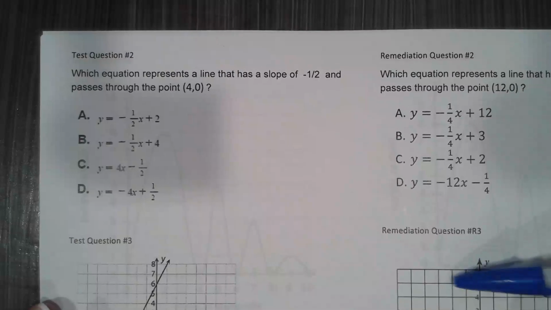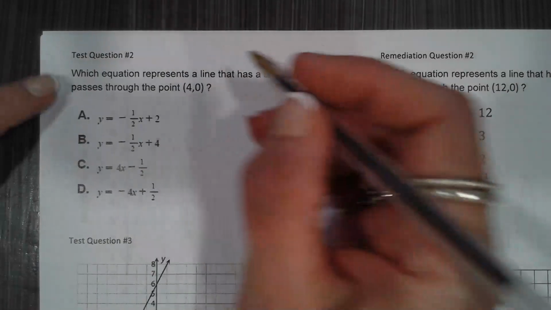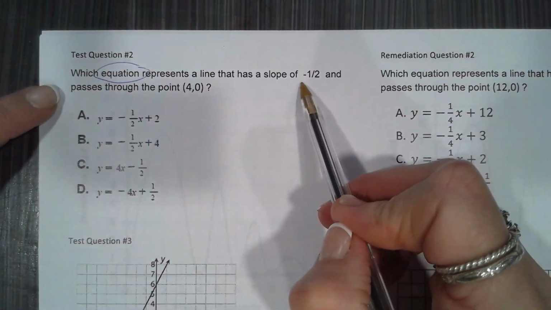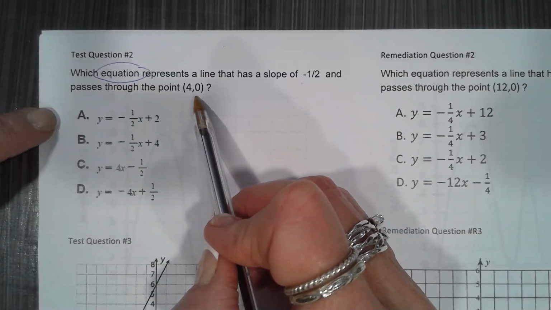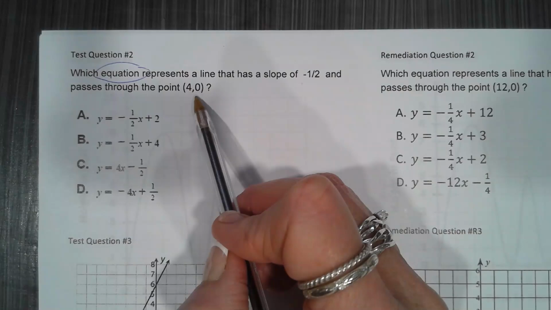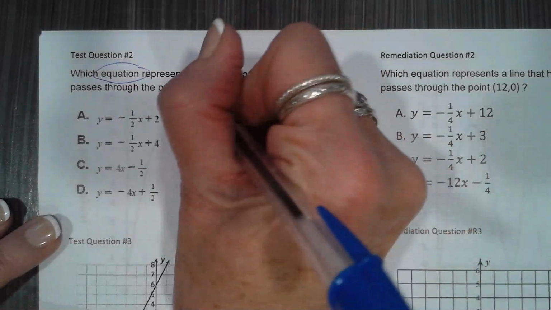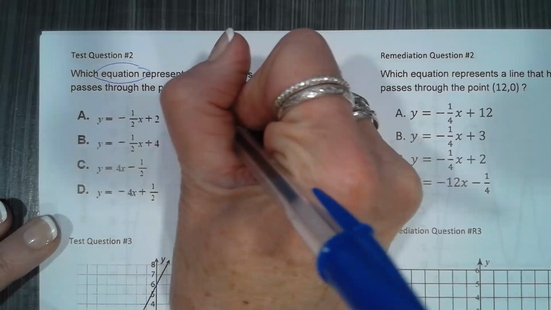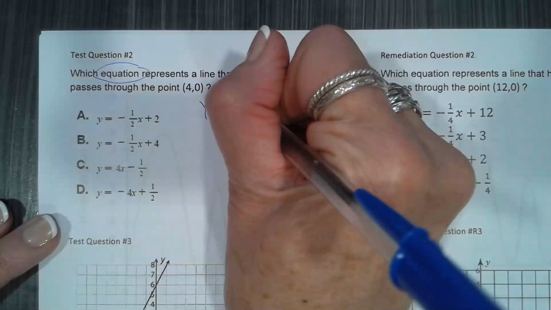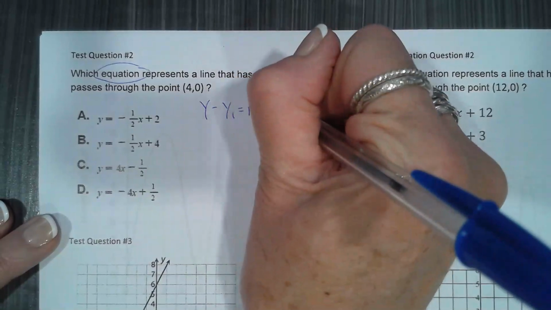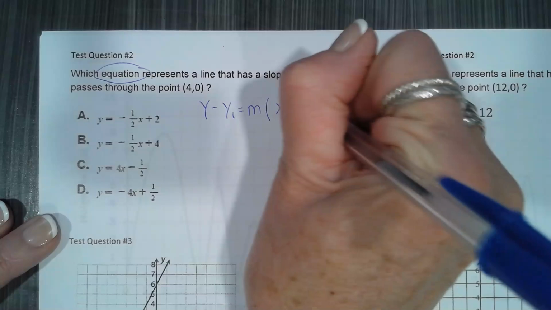Most missed problem number 2 says which equation, so we're talking about an equation, represents a slope of -1/2 passing through the point 4, 0. So for this, we're going back to our handy-dandy point slope form of a linear equation, which is y minus y1 equals slope, and in parentheses, x minus x1.